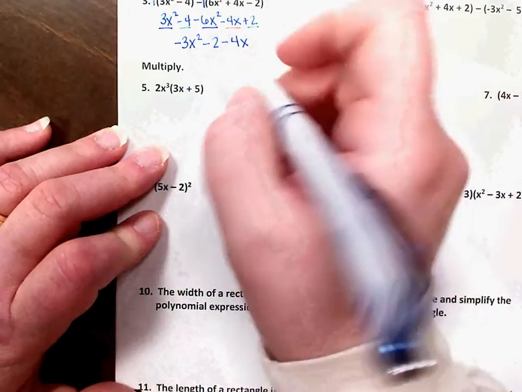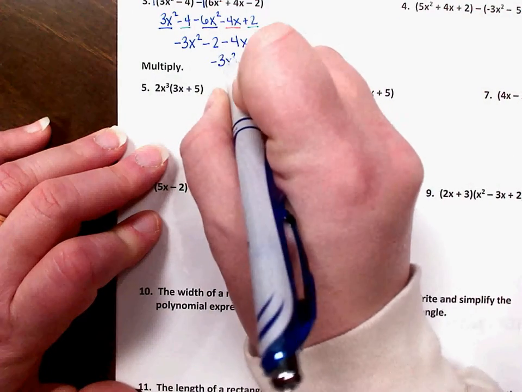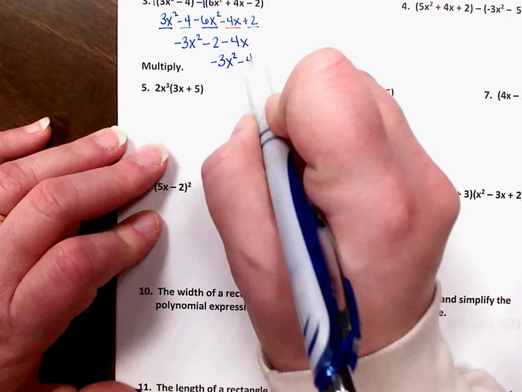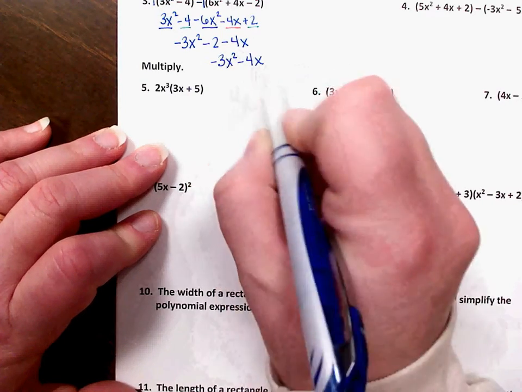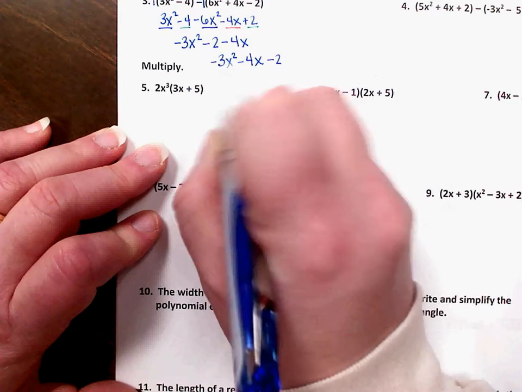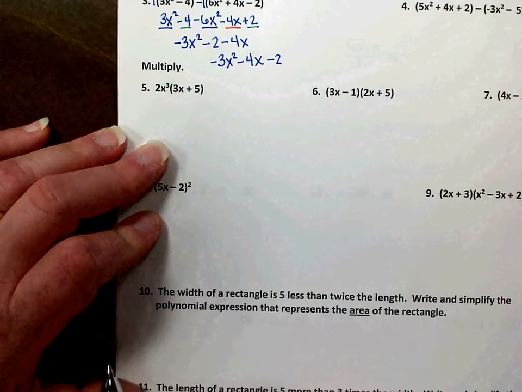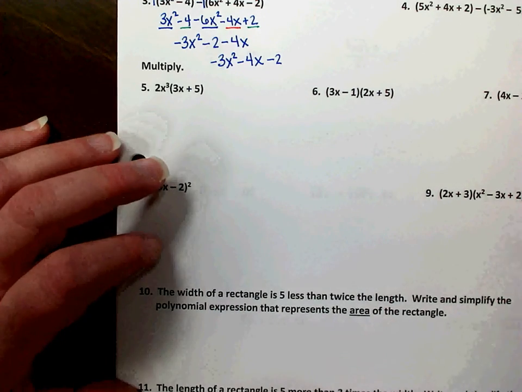So the negative 3x squared is still going to be in front, but next I'm going to write the negative 4x. Remember, that sign goes with that number, that term, and then the negative 2. Again, that sign goes with that number. So there's my answer in standard form.